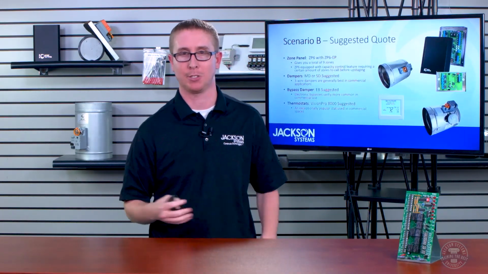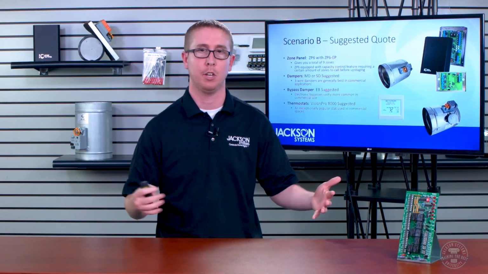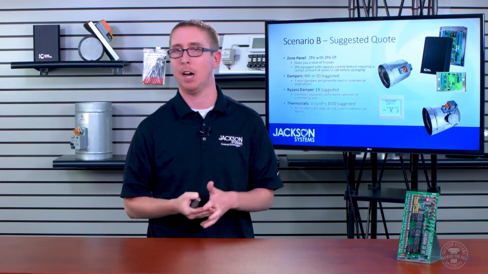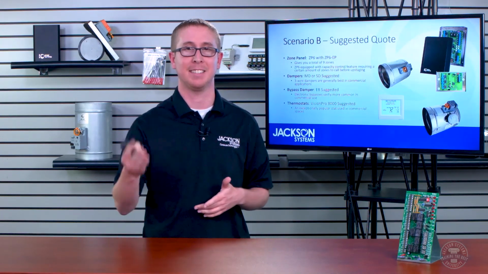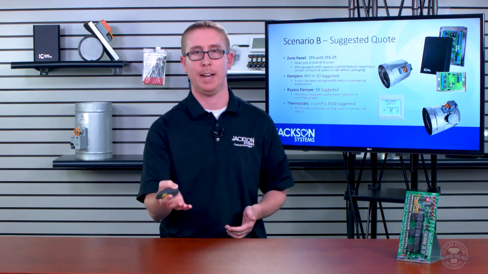So what we would quote here is the ZP6 with an expansion panel. The ZP6 does 6 zones by itself. You add an expansion panel, you get 9. You add another expansion panel, you get 12, just as a side note. But that will give you the 9 zones. And that ZP6 panel is also equipped with that capacity control feature. It's a very popular feature. It's just a little set of dip switches where you say, hey, 2 zones, 3 zones, 4 zones, whatever you wish. This many zones must be calling before this board is allowed to upstage to second stage heating or cooling. So that would cover you on that as well.